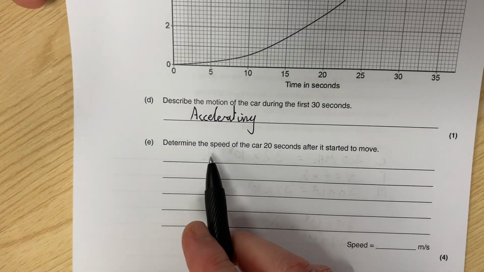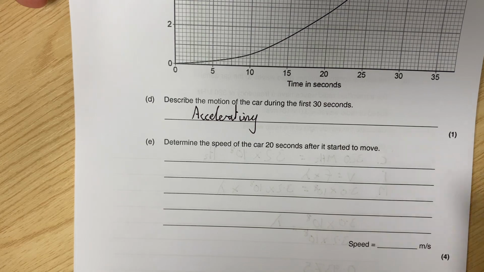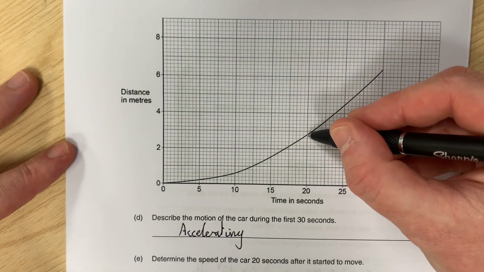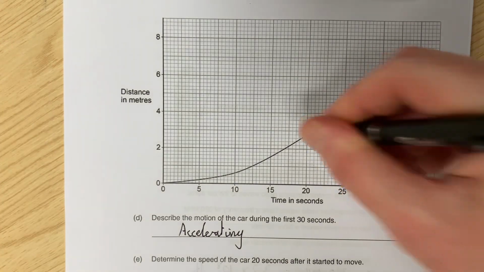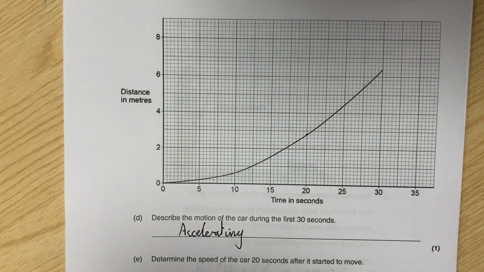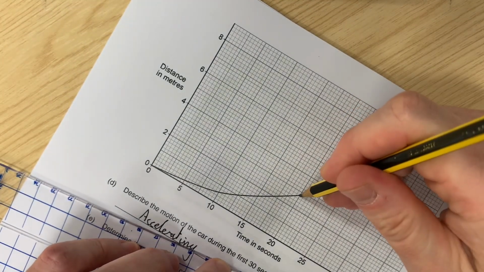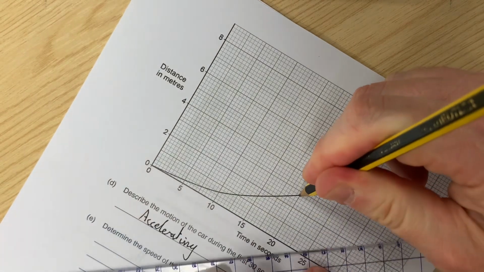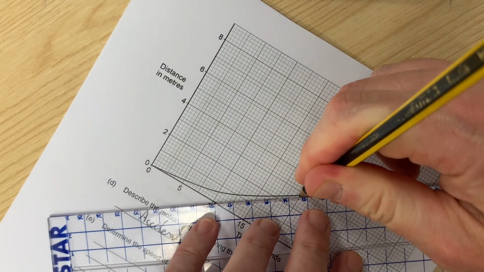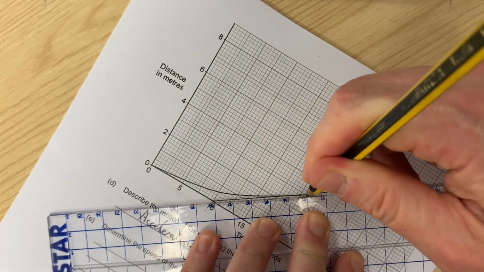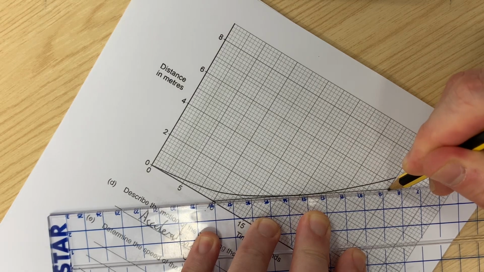Next, determine the speed of the car 20 seconds after it started to move. Okay, so we want to know the speed of the car at this point here. So I'm going to get a pencil. And this is a case of drawing a tangent to the curve. So the way I would do this is I would put my pencil on the line at the 20-second point, then I'll bring my ruler to the pencil. And we want to draw a tangent where the line is just kissing the curve.